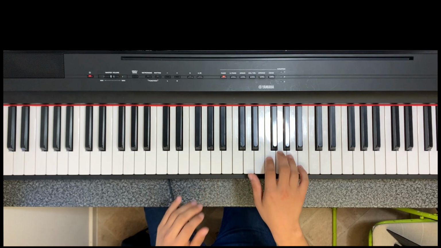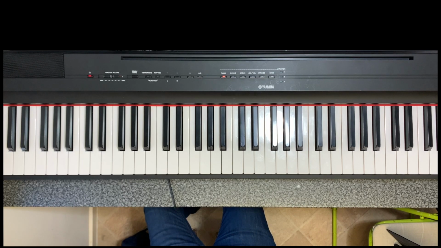So again, just going back to thinking about some of the counting, it's worth practicing counting in 3. So I'll demonstrate that again, and then I'm going to increase the speed a little bit more because the song is actually faster.